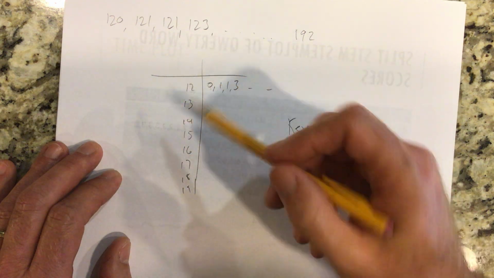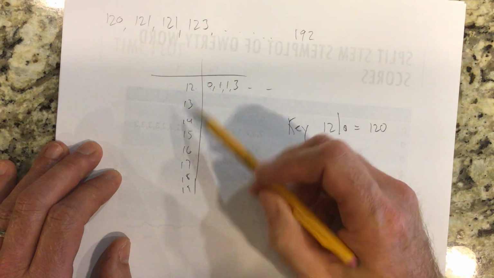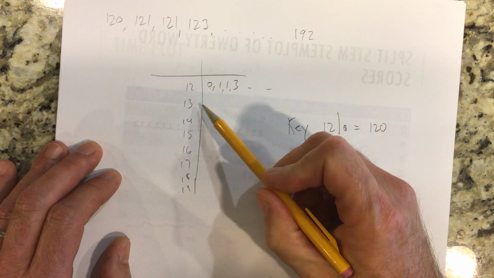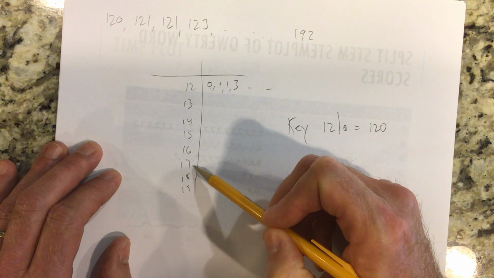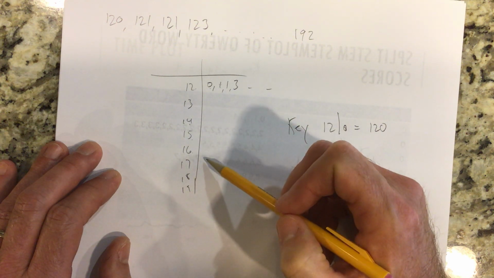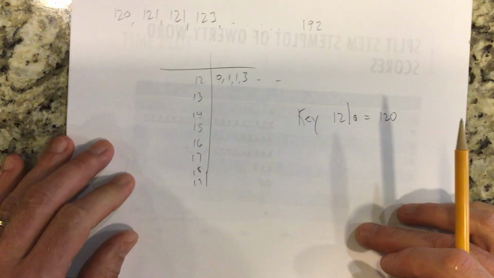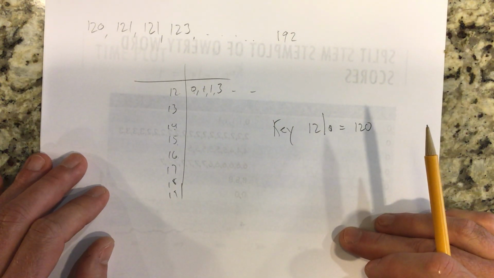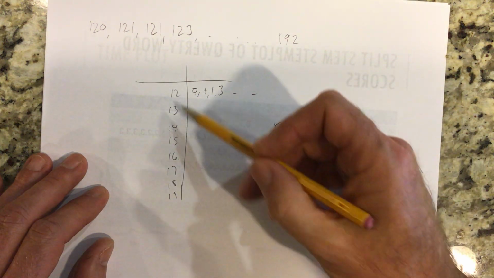And also very important, you can do split stems. You can have 12, 12, 12, more than one 12 going on here, but you can't skip. You can't go 12, 14, 15, 16, 20, because when you go to graph it and look at it this way, you're skipping values, and that makes things not look correct. So you can never skip a stem. You must go in order.